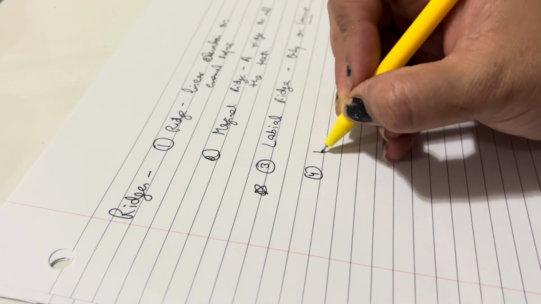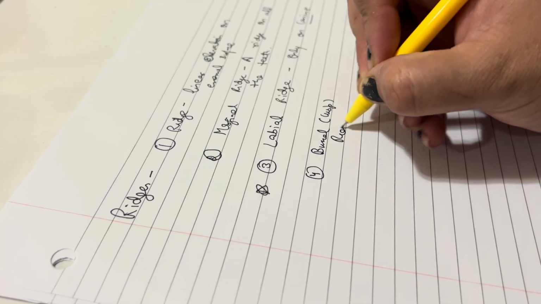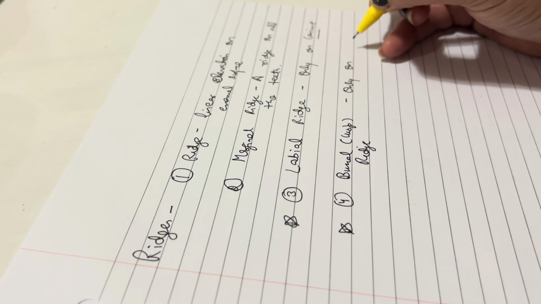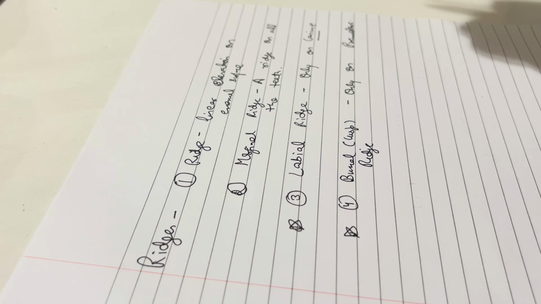It is only on the premolars. So these two points are very important.